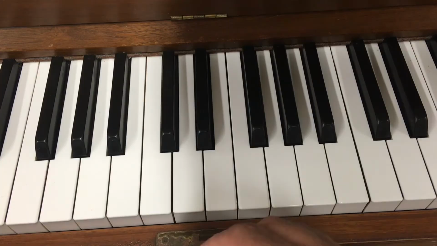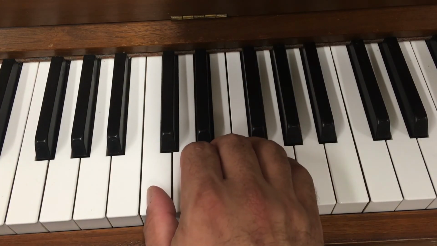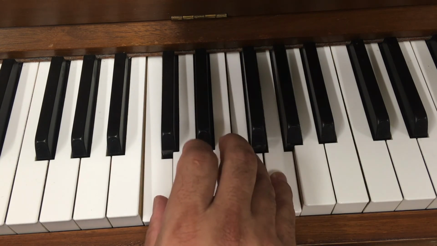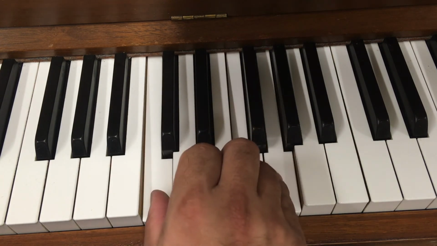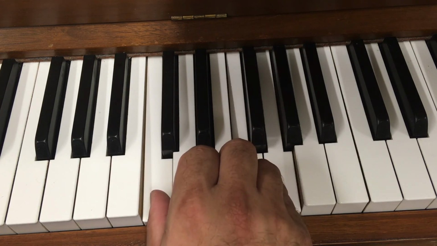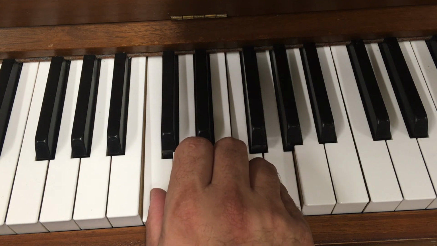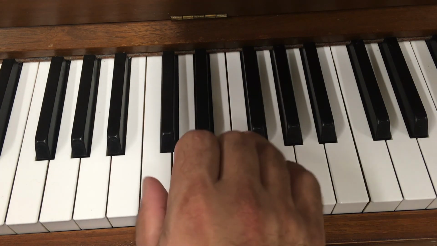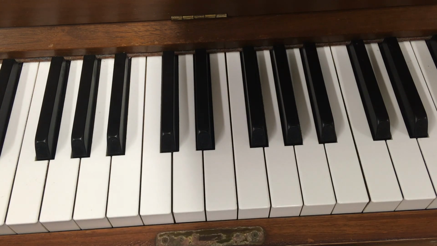Number 15. You could take a C major triad, root, third, fifth, take the third and raise it, you have a suspension chord. And then when you bring the suspension back down, it is called fine, resolution, or timbre.